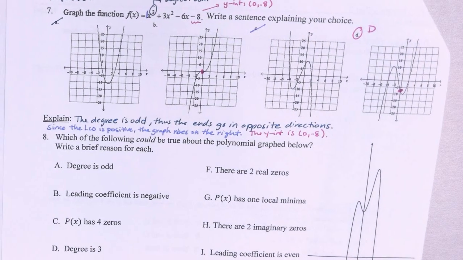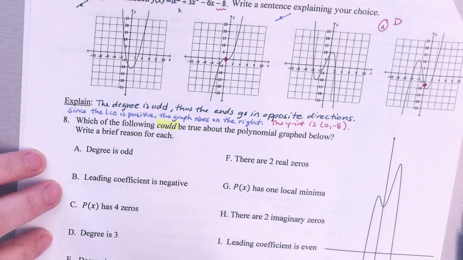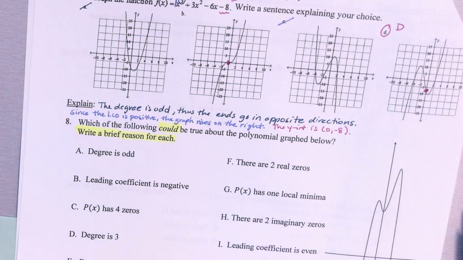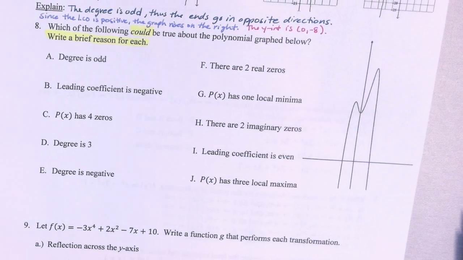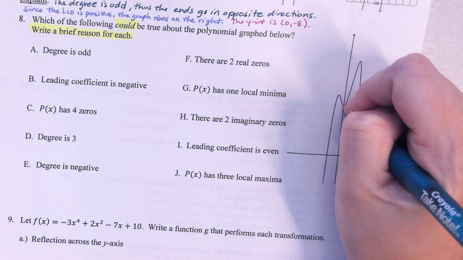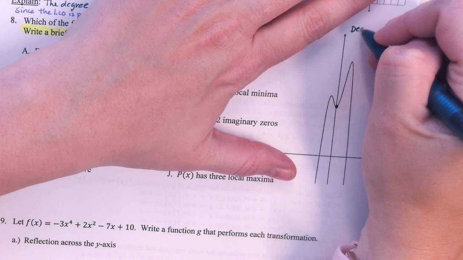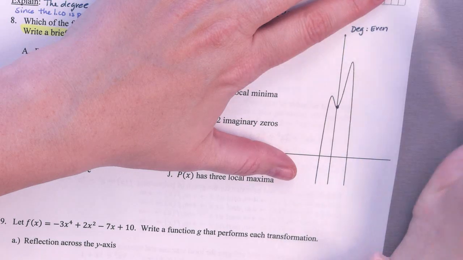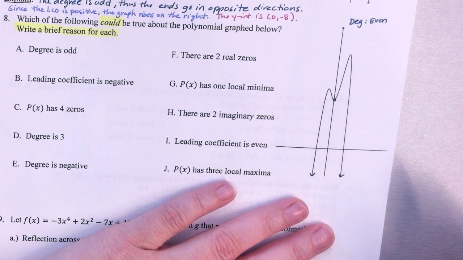All right, now the next one, it says, which of the following could be true about the polynomial graph below? Okay, and then we're going to just write a brief reason for each, whether it is true or not. So before we go through that list, let's first just say some things that we already know about this graph. What do we know? Yep, there's one local minima right here. Okay, good. How do we know the degree is even? Okay, good. So the degree is even because they're going in the same direction here. They're both going down.